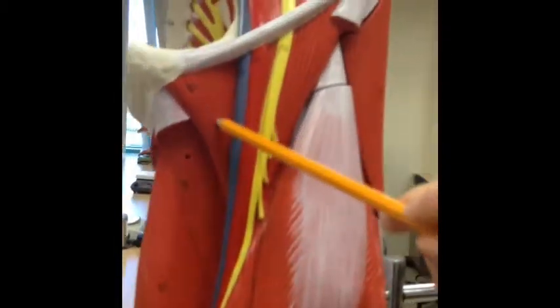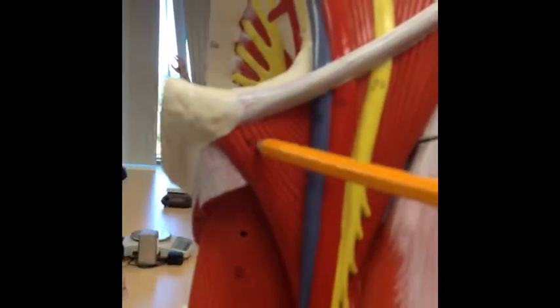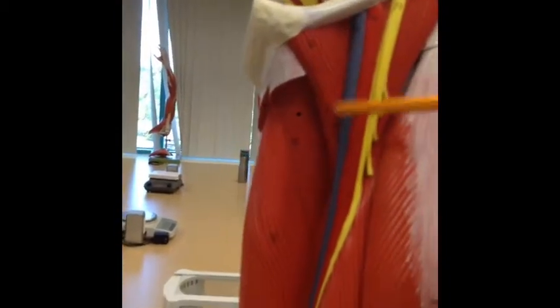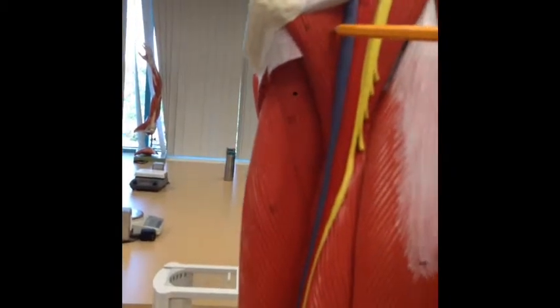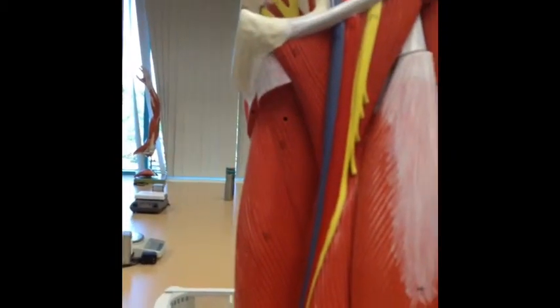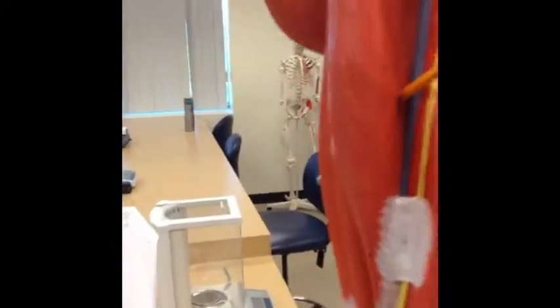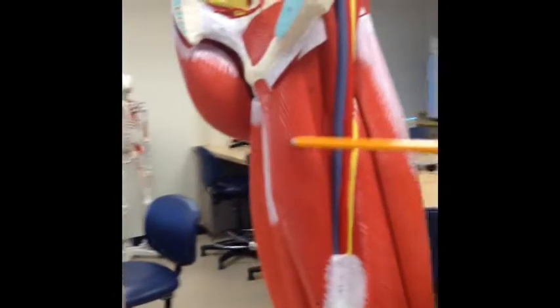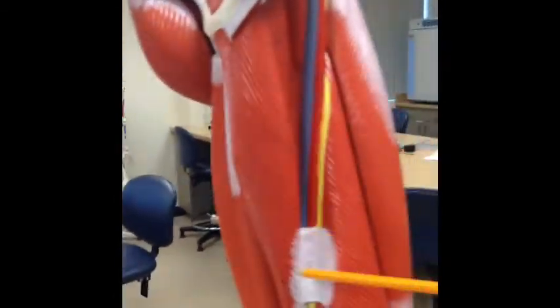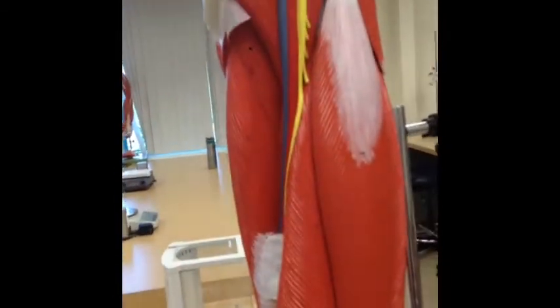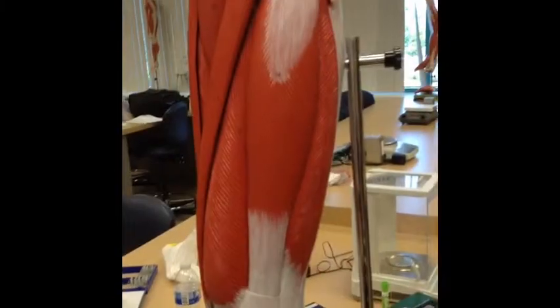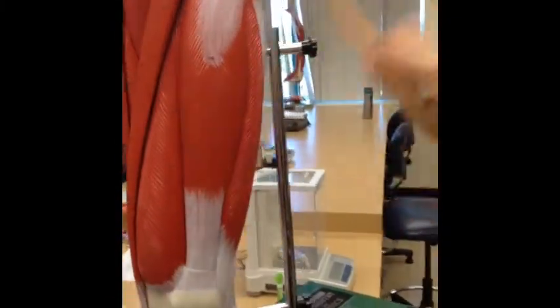Let's do 18 next. So 18 is pectineus, and this also adducts, flexes, and medially rotates the thigh. 22 is the adductor magnus, and it adducts, flexes, and medially rotates the thigh. That's it. The quadriceps femoris includes the rectus femoris, vastus lateralis, and vastus medialis.